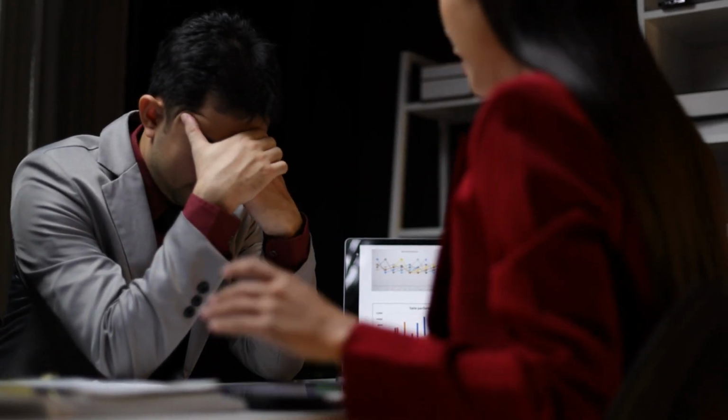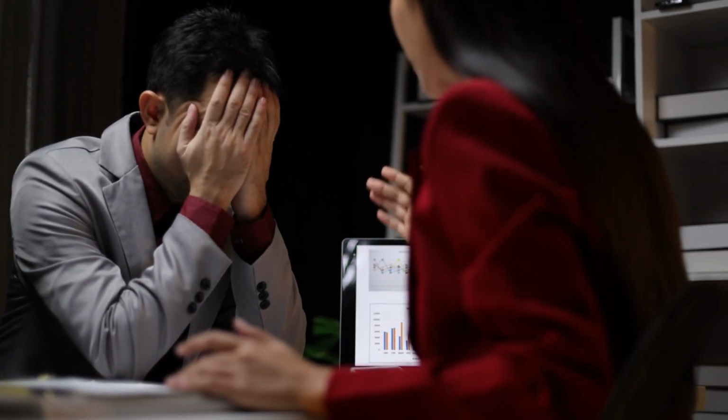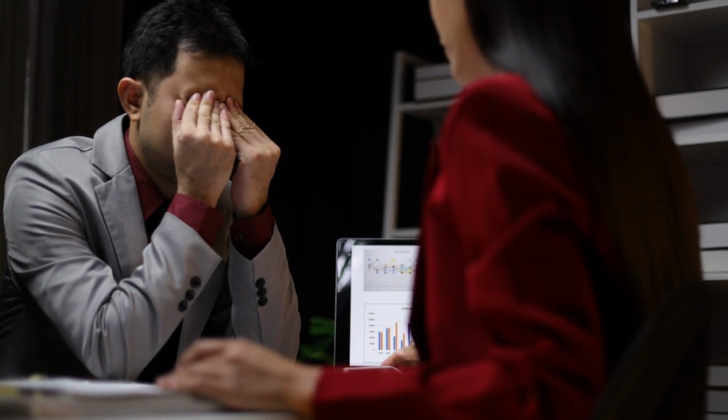To better understand this fallacy, let's look at some everyday examples. Workplace scenario. A manager tells an employee, "You need to work overtime this weekend. If you don't, you'll be fired." Instead of explaining why the overtime is necessary or how it benefits the team, the manager resorts to threats.